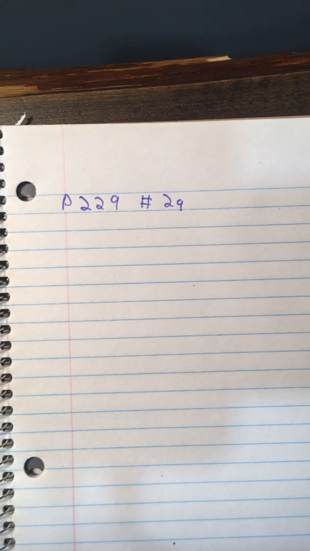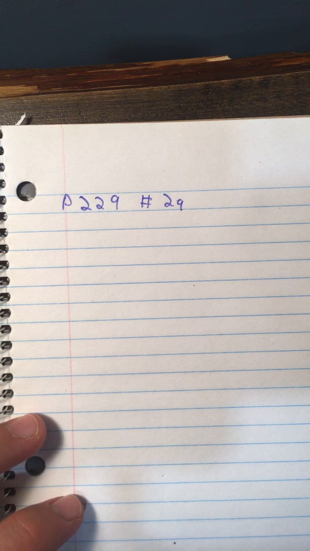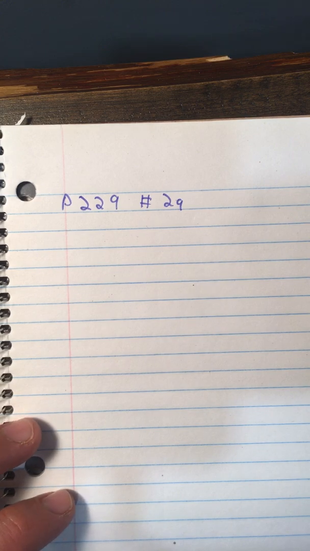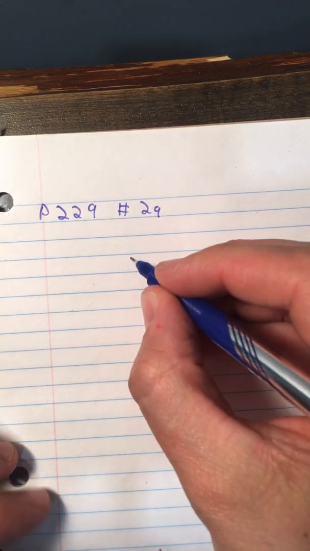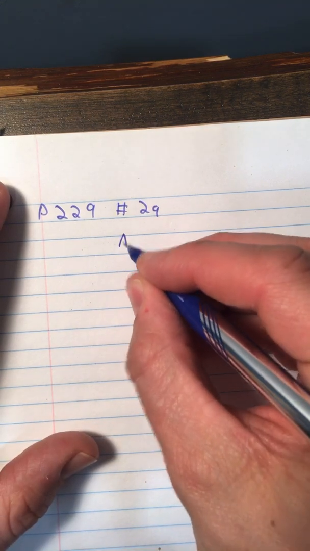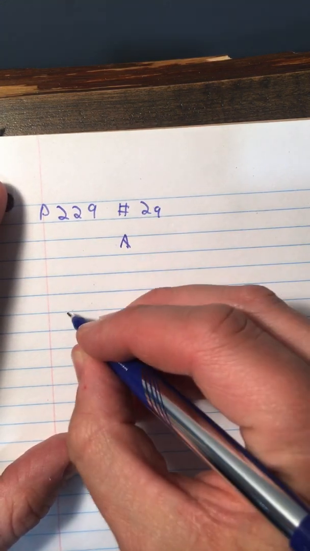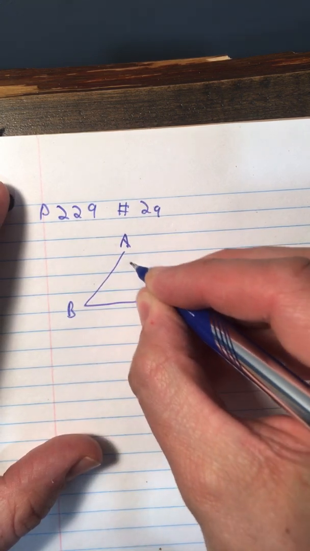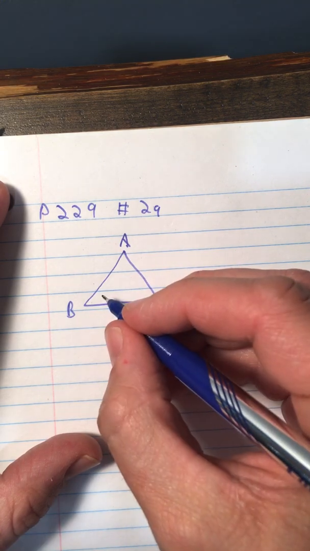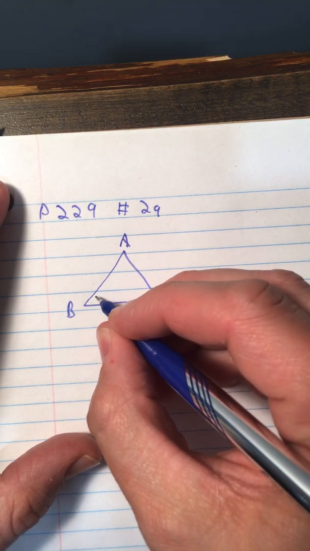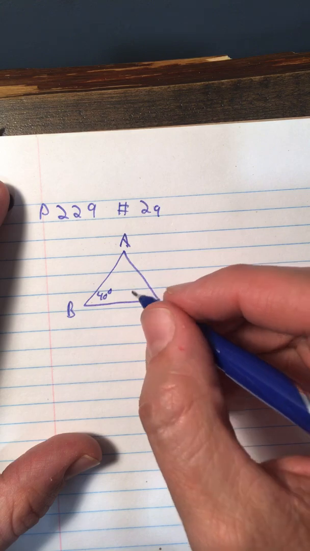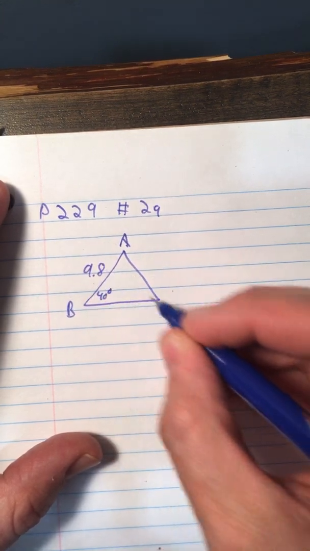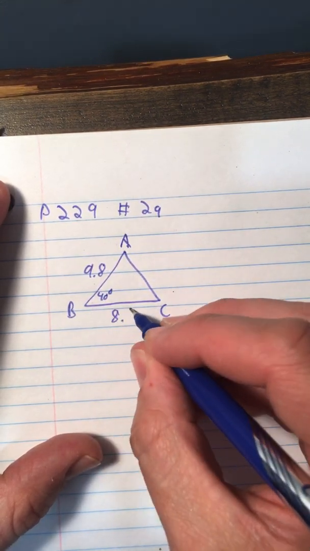From the assigned homework, I had a student ask a question. We're going to look at page 229, 2A in the cosine law. So let me get to that question, and here we go. The triangle does look like this. We have A, C, B. We have a 40-degree angle and a side of 9.8 and a side of 8.6.